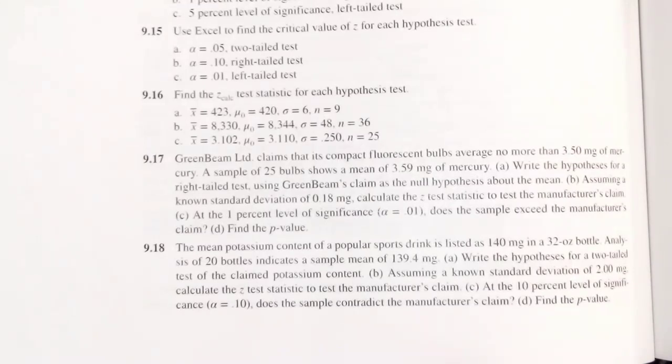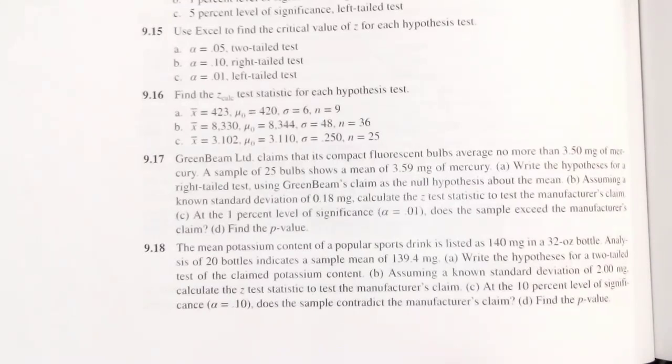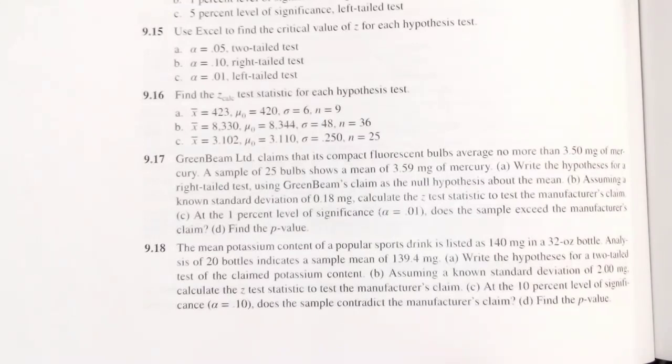Green Beam Limited claims its compact fluorescent bulbs have no more than 3.5 milligrams of mercury. Mercury is toxic. If you break a compact fluorescent light bulb, technically, if it lands on the carpet, you're supposed to cut up that square of carpet and throw that out by calling it hazmat. You can't even put it in your garbage.